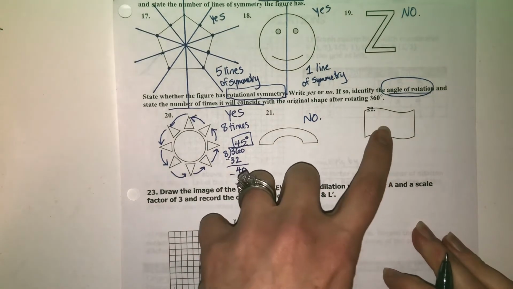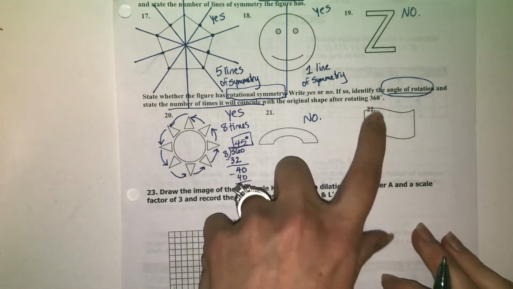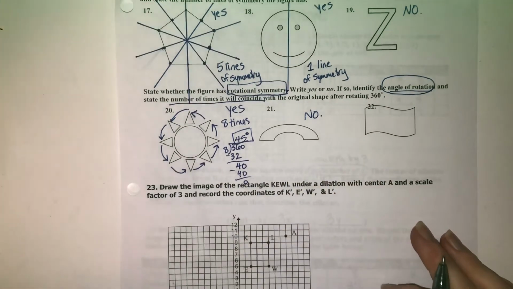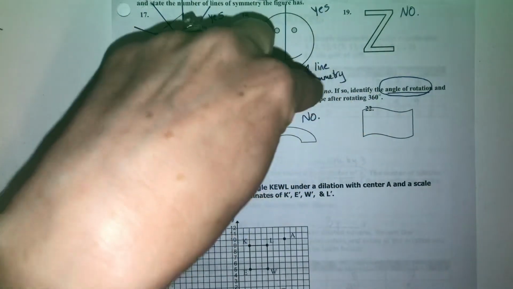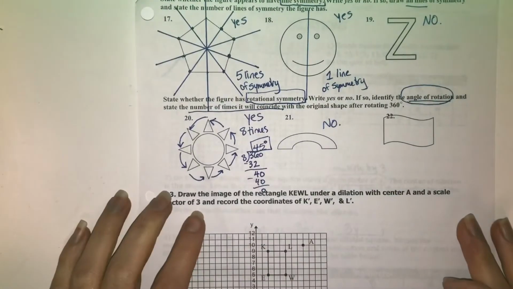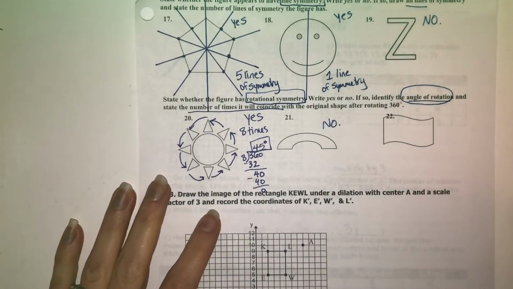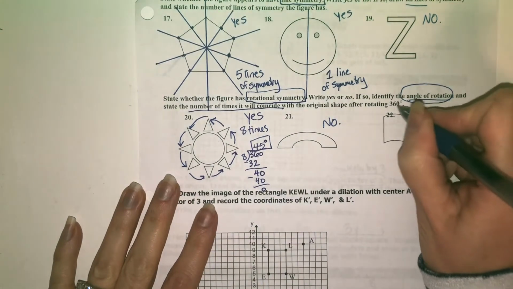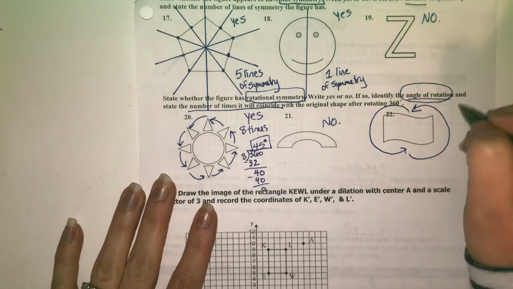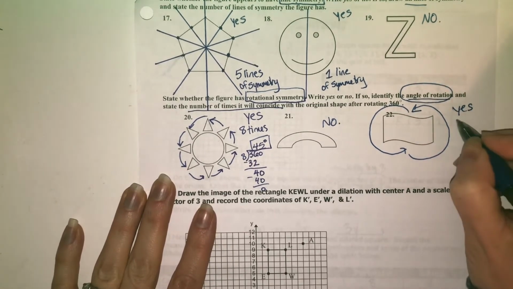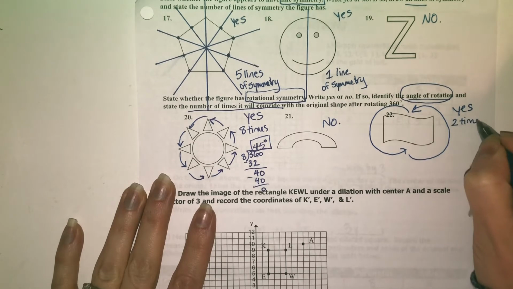Now let's look at number 22. Pretend like the number is not on the problem because somehow that shape jumped out of its correct spot. But if I were to put my finger down in the center of this flag looking shape and rotate it 180 degrees, so upside down, it's going to look exactly the same. And then if I rotate it again back to the way we started, it again looks the same. So it goes from the top to the bottom and then from the bottom to the top. So we say yes, it has rotational symmetry. You rotate it twice to get it back where you start.